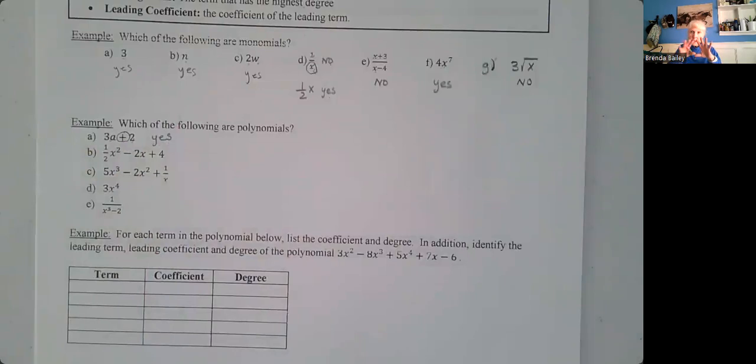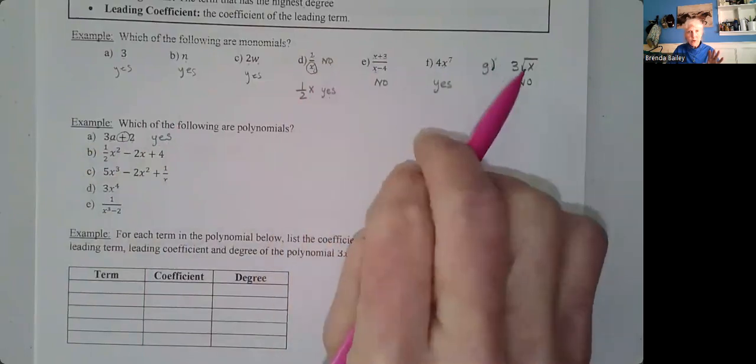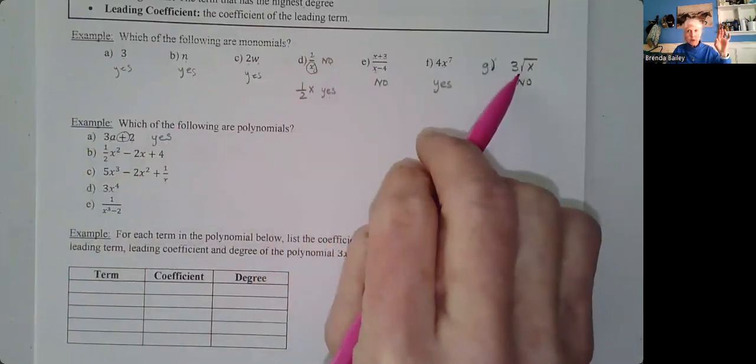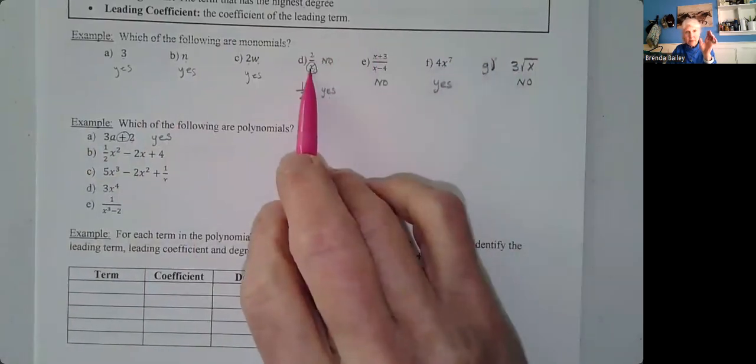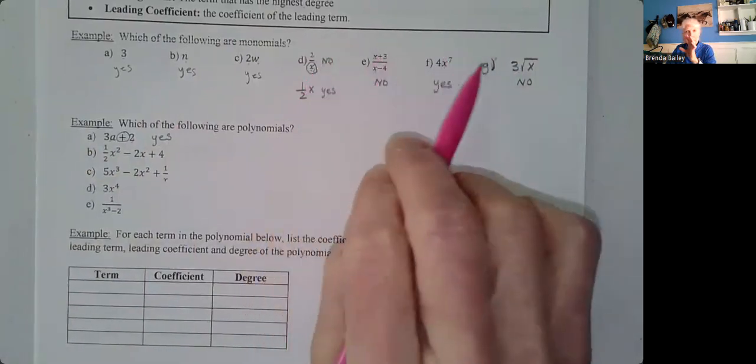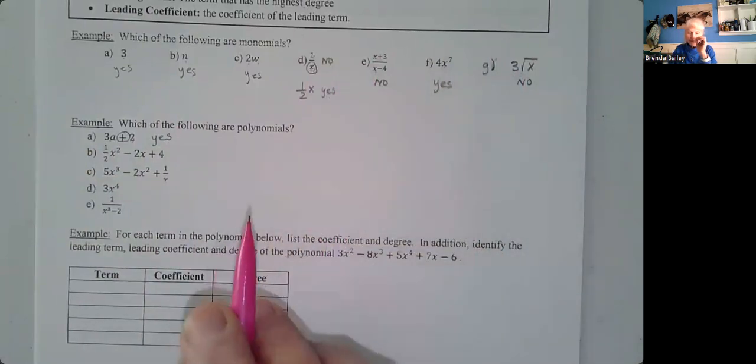Okay, so in other words, all of the terms need to be monomials. None of the terms can have an x in the denominator or a square root. If you look at the whole thing and there is not an x in the denominator, there's not a square root, then it will be yes.